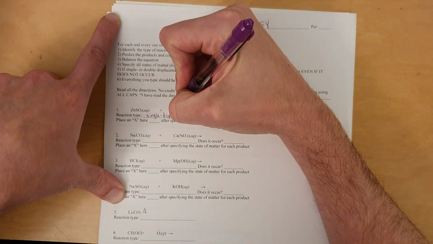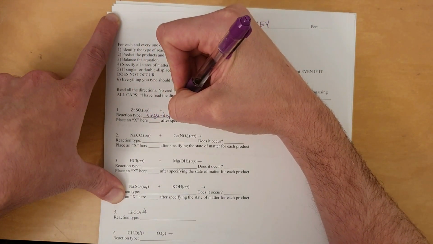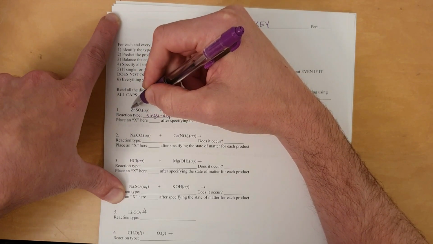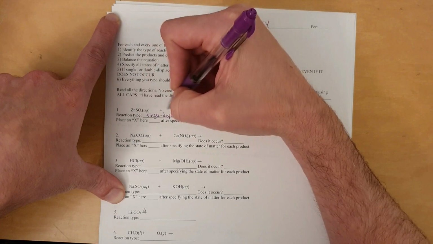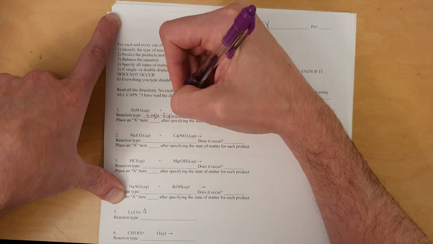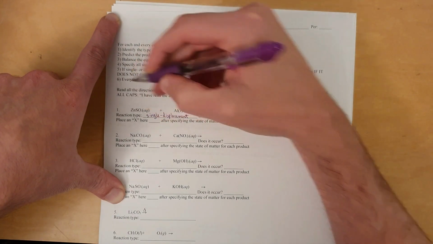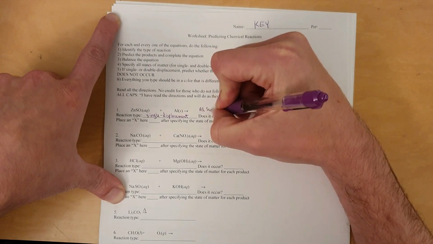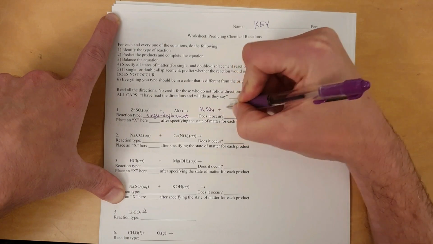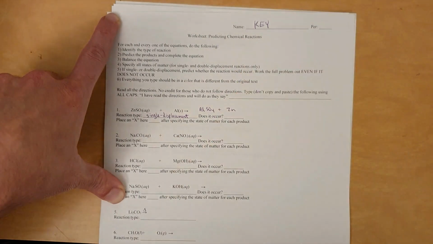So single displacement means we need to switch the parts that will switch with each other. So metal plus compound, or element plus compound, will produce element plus compound. So the aluminum will switch places with the zinc because aluminum makes a cation and so does zinc. So you're going to get aluminum sulfate, and you're also going to get zinc as your pure element.